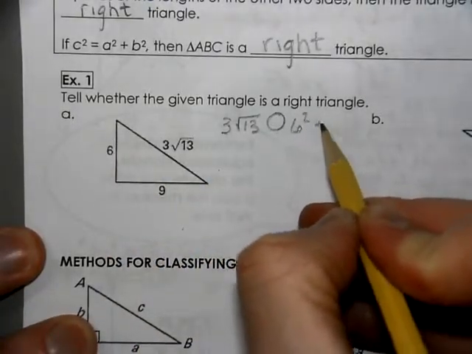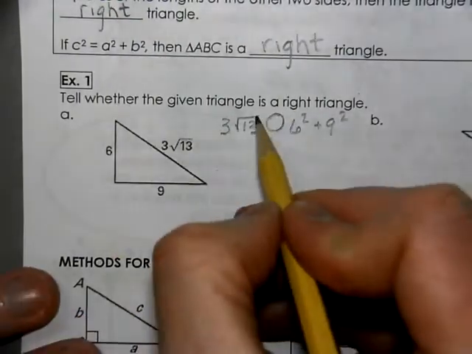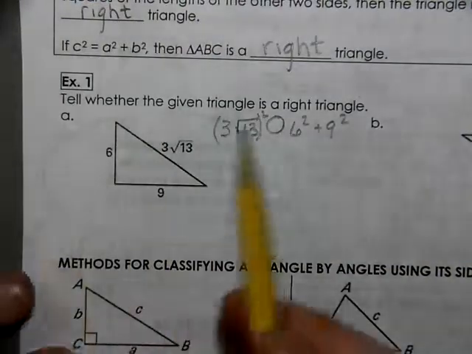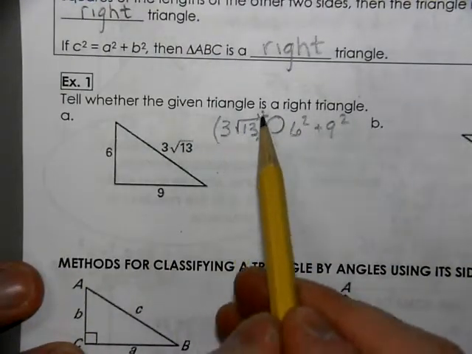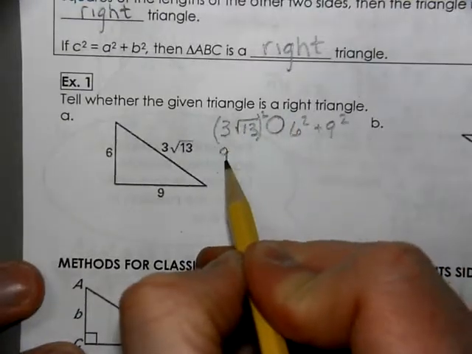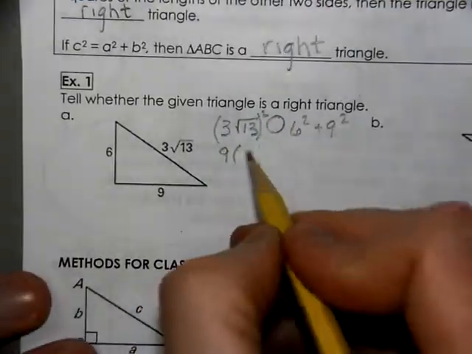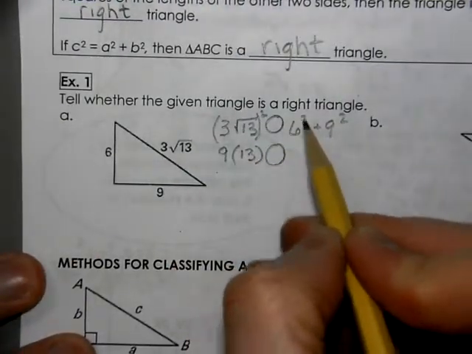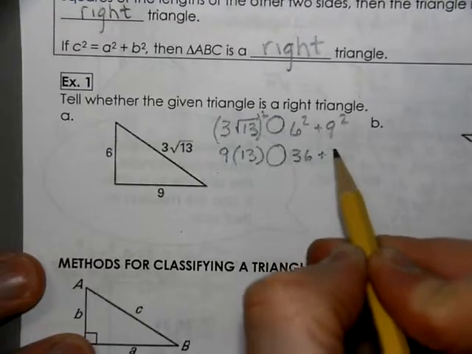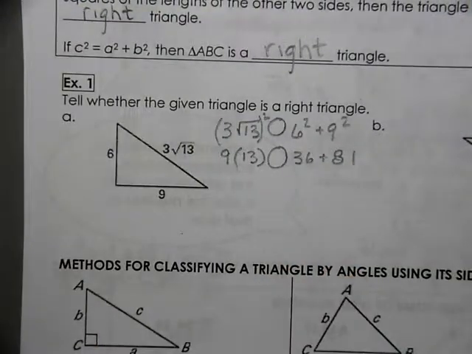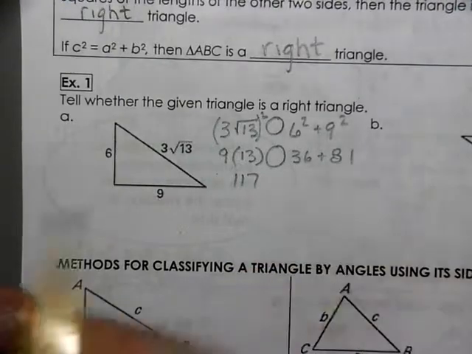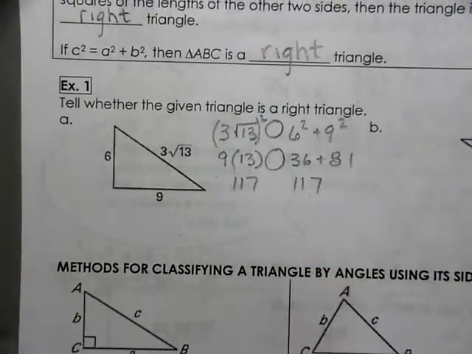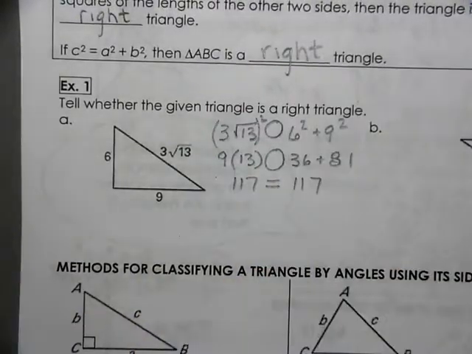The sum of the other two sides, well, I need to square this side also. So when you square a square root like this, you have to square the 3, and you have to square the square root. We still don't know how it compares to 36 and 81. When you multiply these two numbers out, you get 117, and when you add these two numbers together, you get 117. So now you know it's going to be equal.